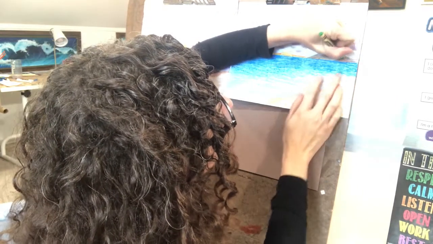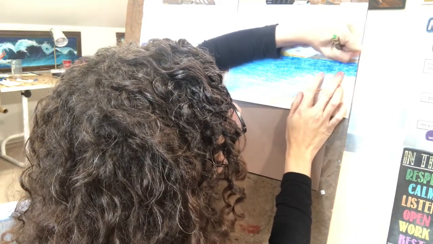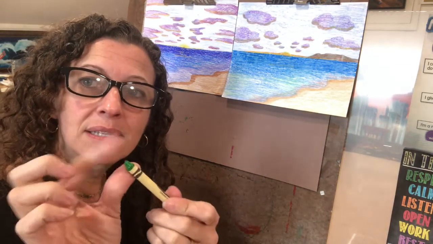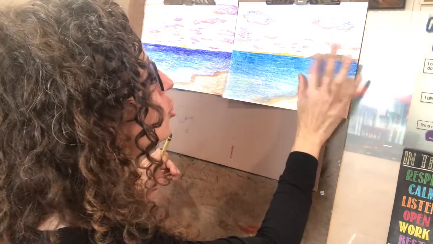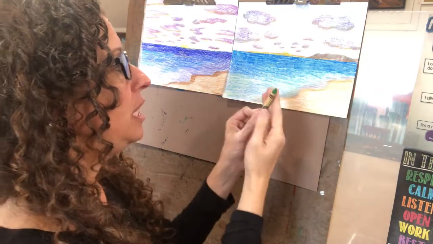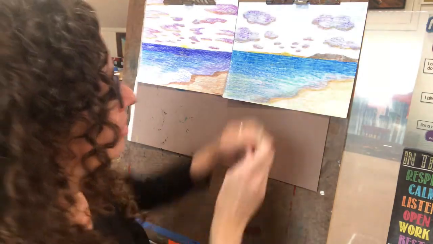But I want you to see, working with crayon, like I said, is a little tricky because the wax makes it slippery, right? It's a smooth texture, and so it's hard for the green to go on top of the brown.